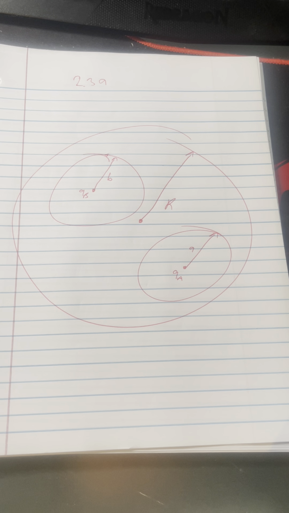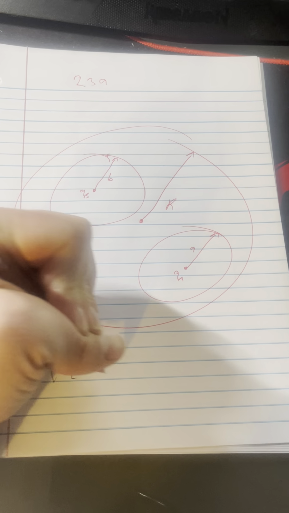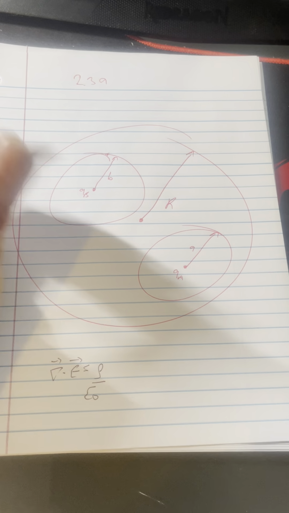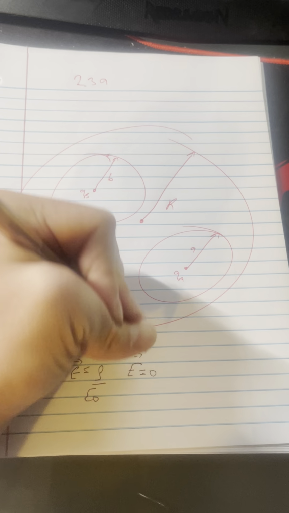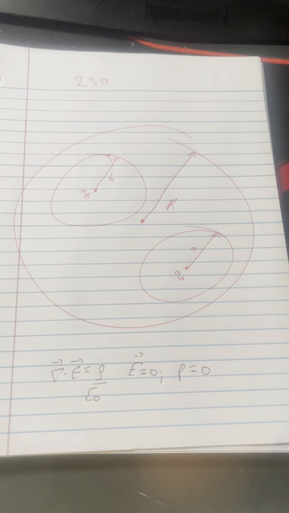Outside the conductor is a different story, but inside the conductor, the electric field is zero. So rho is equal to zero. The charge density is equal to zero. And this is from Gauss's law: del dot E is equal to rho over epsilon naught. If E is equal to zero, then rho is equal to zero. So any net charge resides on the surface. That's the only place left.